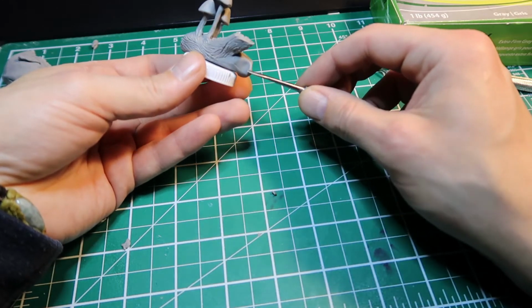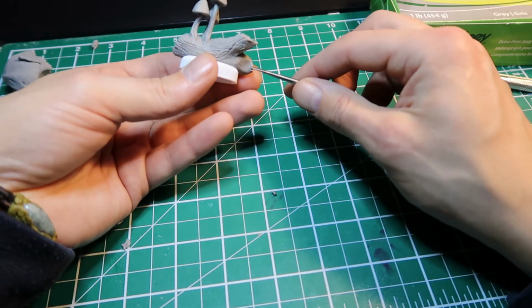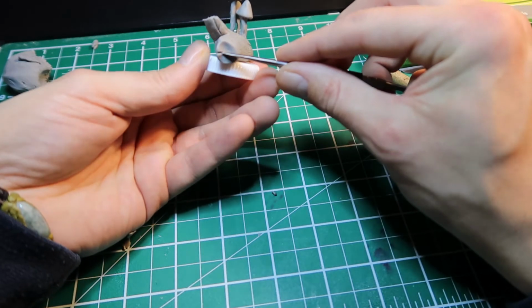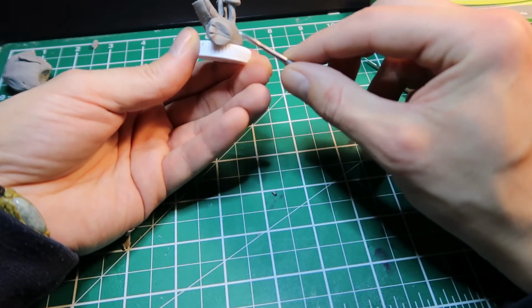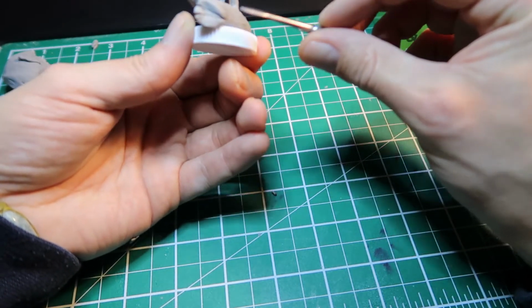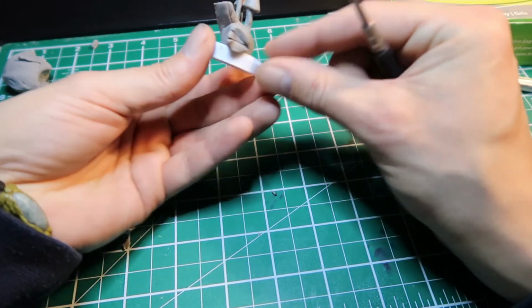Okay, let's make a big crack here. And that. This part here broke completely. Like that.